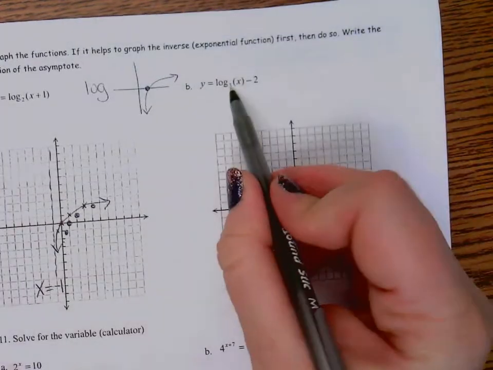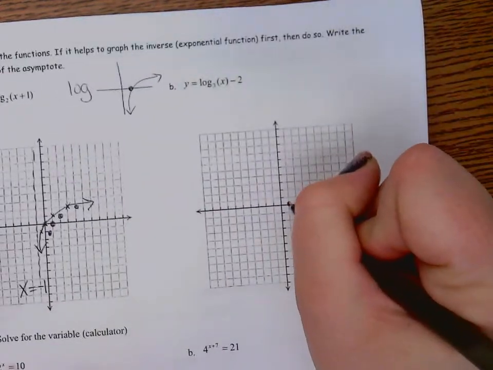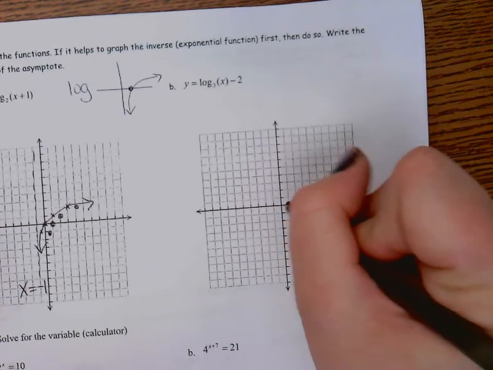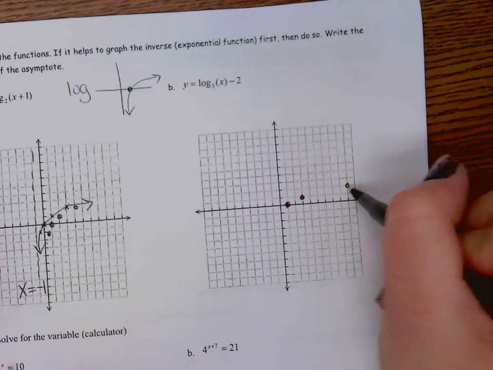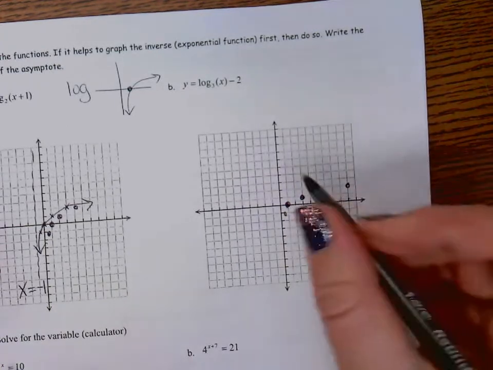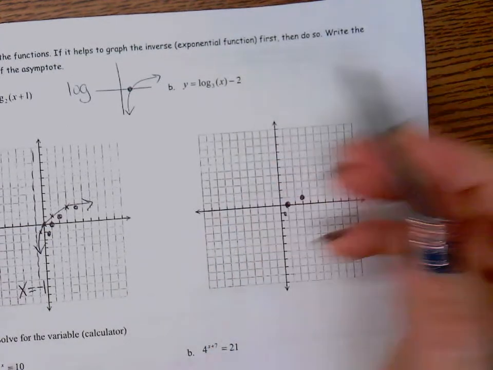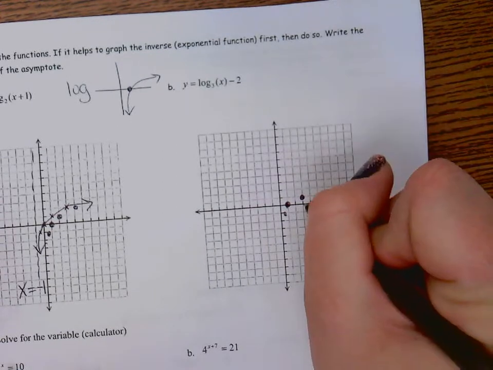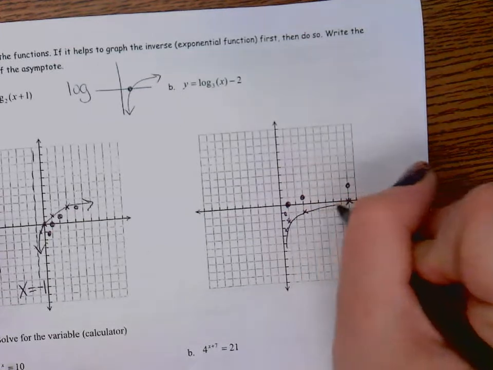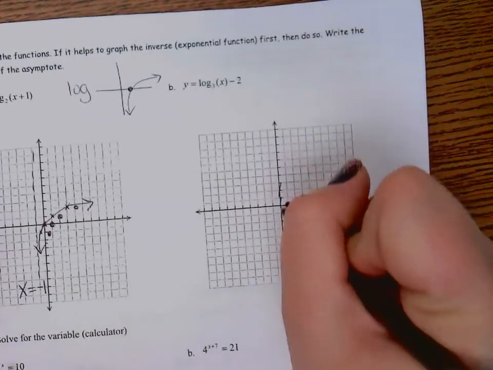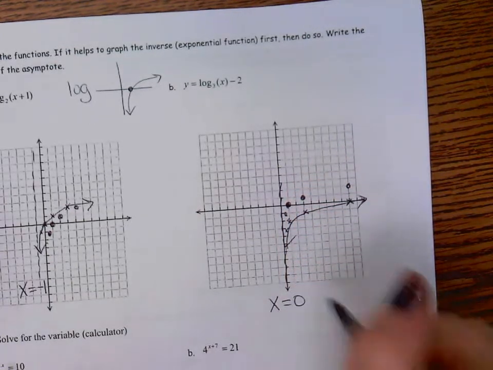So base 3 log starts at (1, 0) again, but it goes over 3 and up 1, and over 9 and up 2. It's all powers of 3 this time. This is shifting down 2. So down 2, down 2, down 2, down 2, and I would have an asymptote at x equals 0.